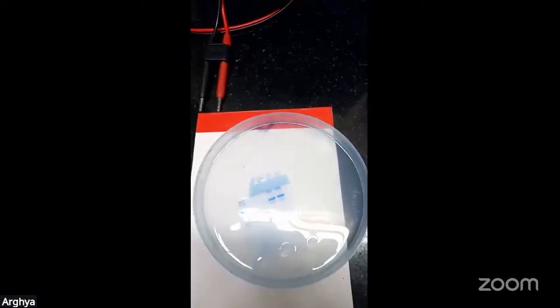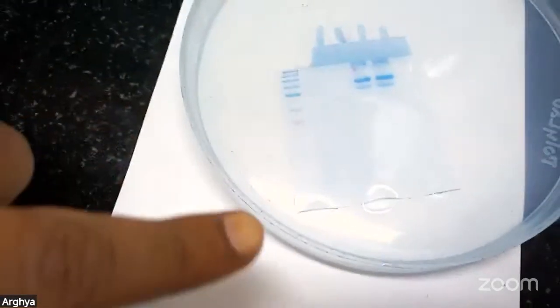There is a marker. These are the standard known markers of known molecular weight.